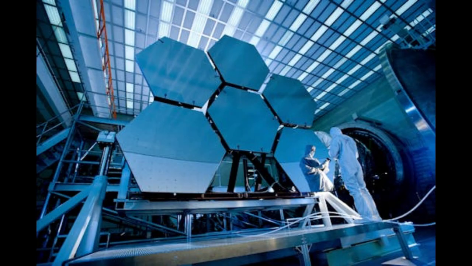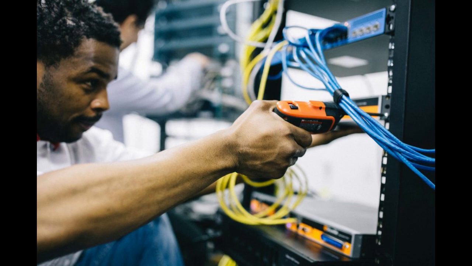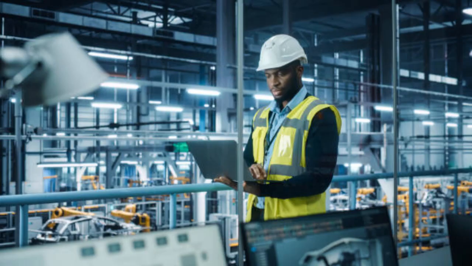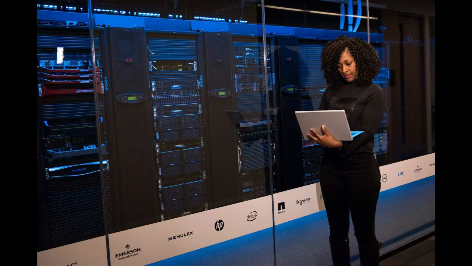9. Consider professional assistance. While it's possible to set up an LLC on your own, you may benefit from consulting with a lawyer or accountant who specializes in business formation. They can provide personalized guidance based on your specific circumstances and help ensure compliance with all legal and regulatory requirements.